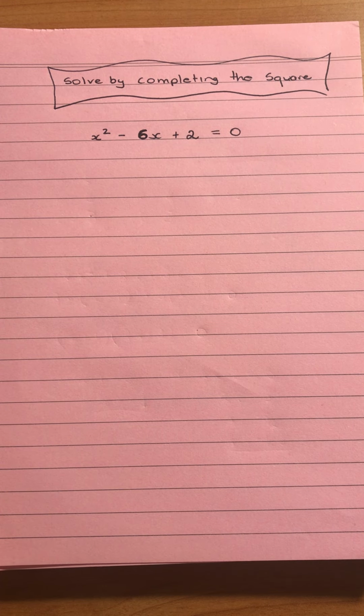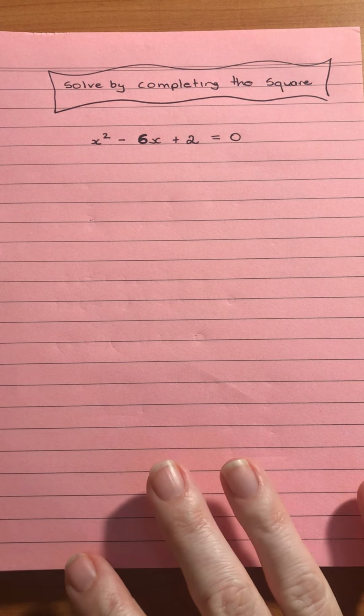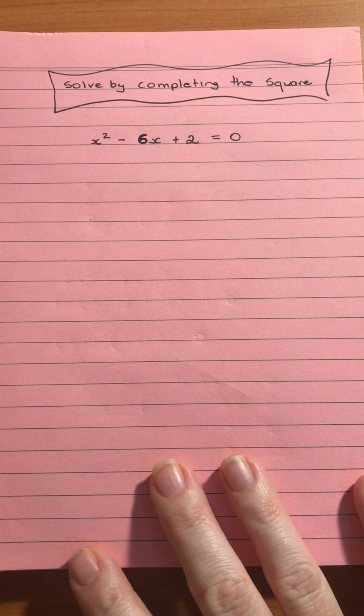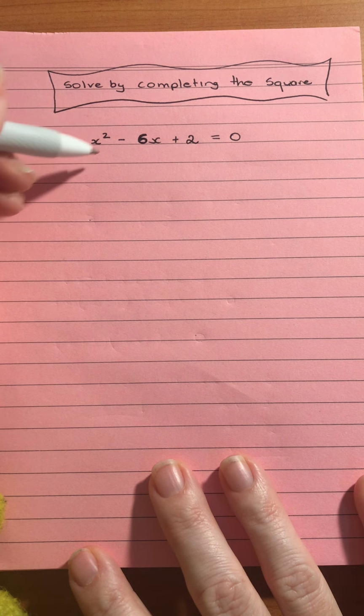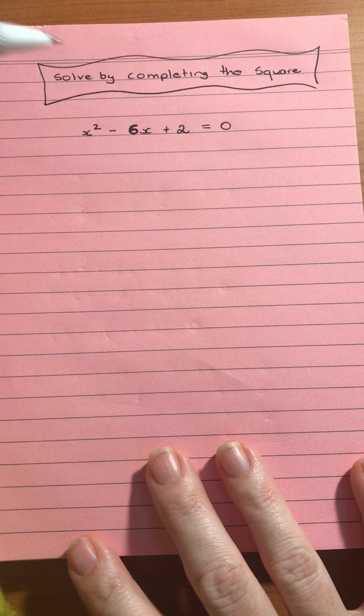In this video I'm looking at how to solve by completing the square. So I do have other videos on how to complete the square. This one is just looking at the process from start to finish using the solving question. So we've got x squared minus 6x plus 2. To start with, I'm just going to look at how I can complete the square for this.